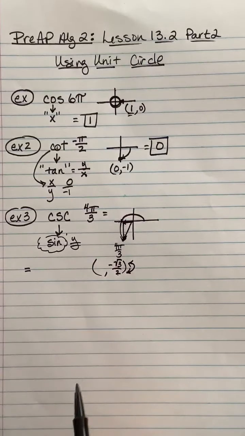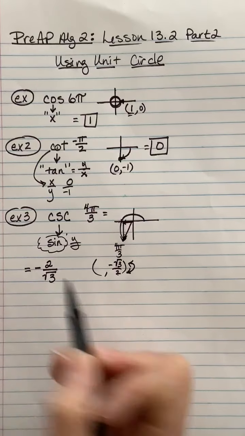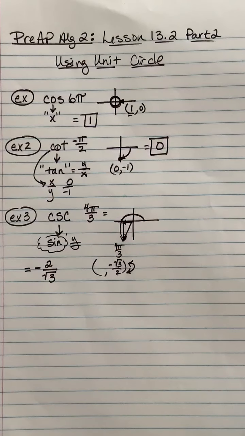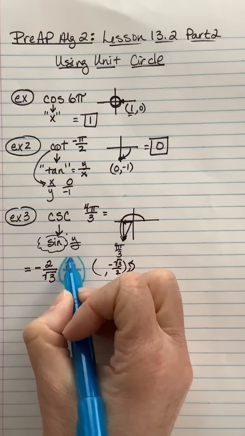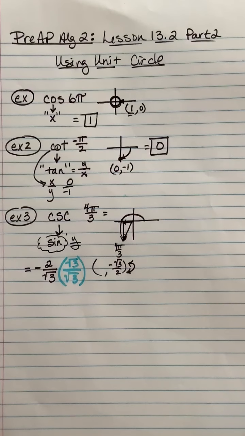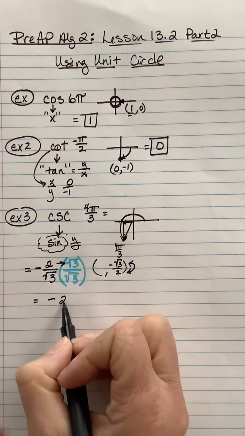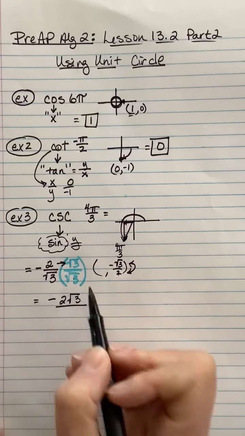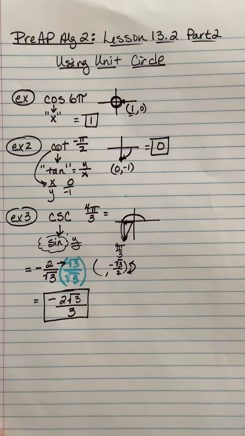So cosecant is actually going to be -2 divided by √3, which of course brings up a whole other issue because we cannot have a radical in the denominator. So we need to rationalize that denominator by multiplying by a good old fancy form of 1, √3/3, which means I end up with, multiply across, -2√3 up top, divided by square root of 3 times square root of 3, which is just 3. So my final answer for that one would be as follows.